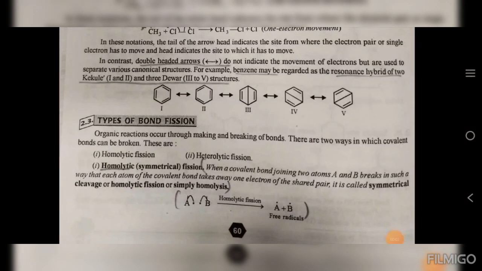Organic reactions occur through making and breaking of bonds. There are two ways in which covalent bonds can be broken. These are homolytic fission and heterolytic fission. Homolytic (symmetrical) fission: when a covalent bond joining two atoms A and B breaks in such a way that each atom of the covalent bond takes away one electron of the shared pair, it is called symmetrical cleavage or homolytic fission, or simply homolysis.